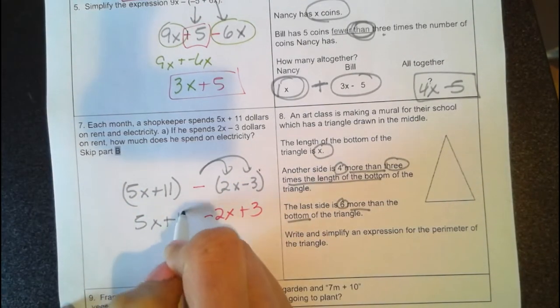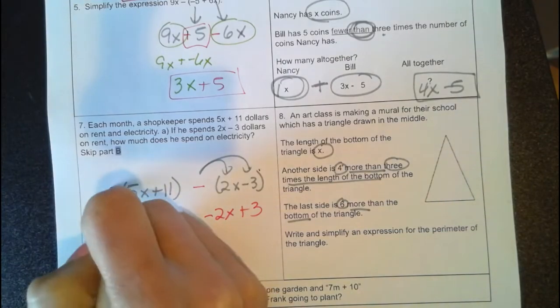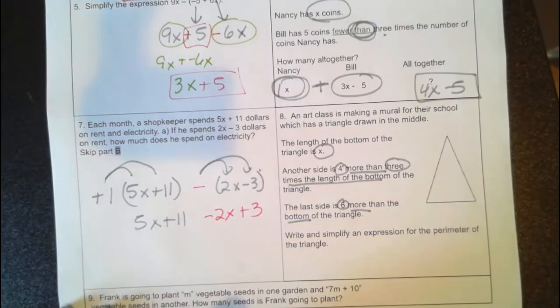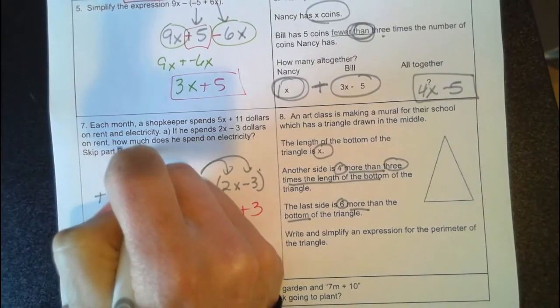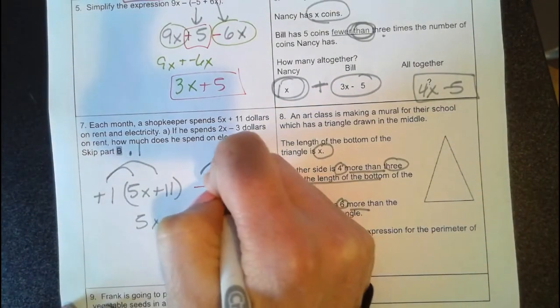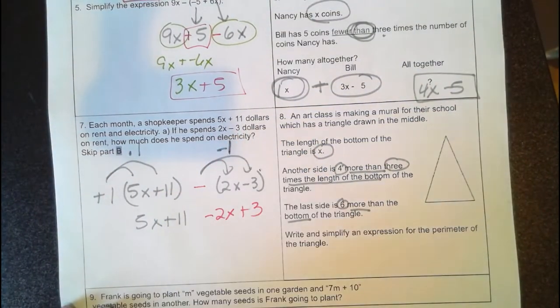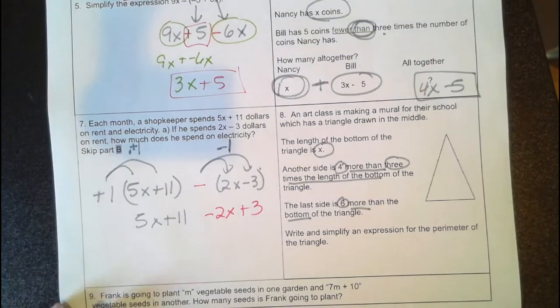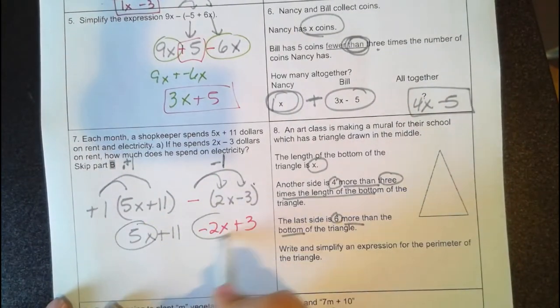This is not going to change. There's an invisible 1 here. When you distribute a positive 1, nothing changes. It's just when you distribute a negative 1. This one was a positive 1. Okay, group those like terms together.